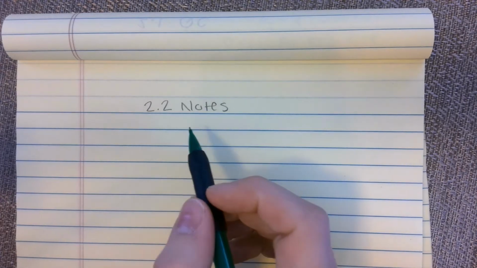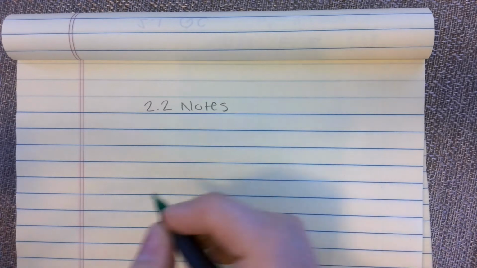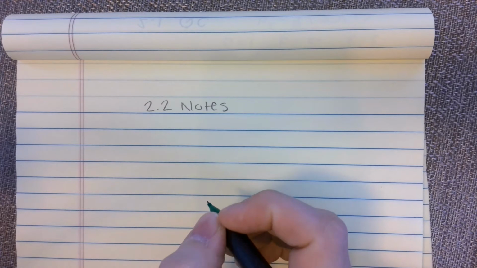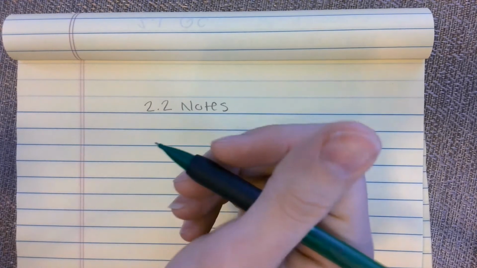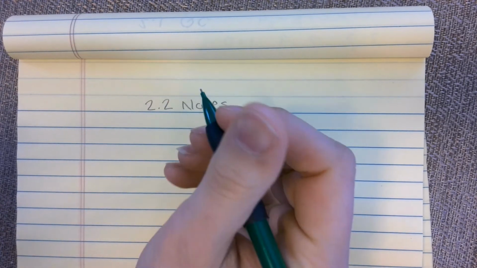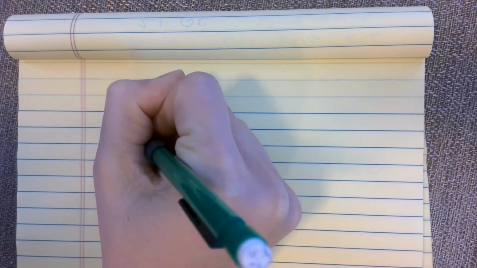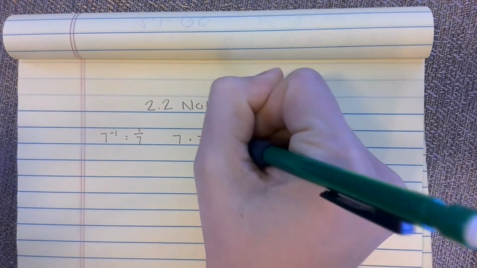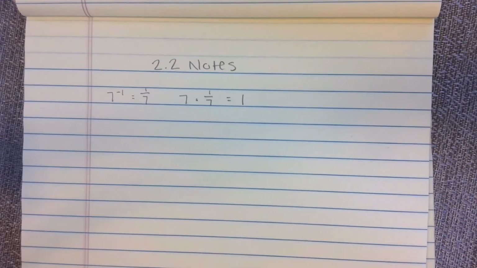So 2.2 is about the inverse of a matrix. You remember from 2.1 and from other things that we actually can't divide a matrix by another matrix, but I can find the inverse of a matrix. And the inverse of a matrix is much like a multiplicative inverse from algebra. So, for example, the inverse of 7 is 1/7. And if I multiply 7 times 1/7, I get 1. And that's exactly the same thing we're going to do with matrix inverses.